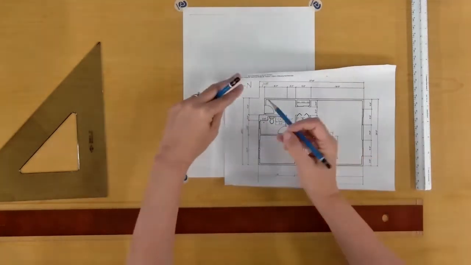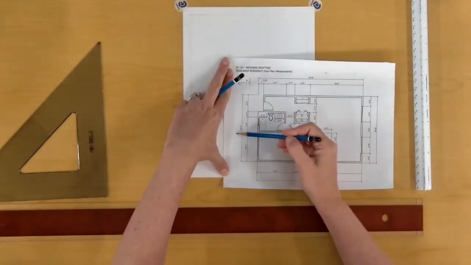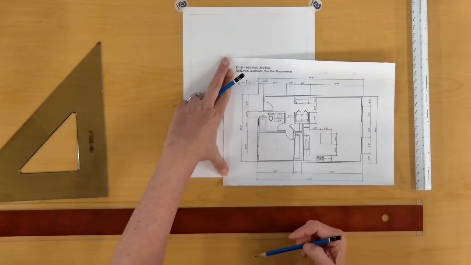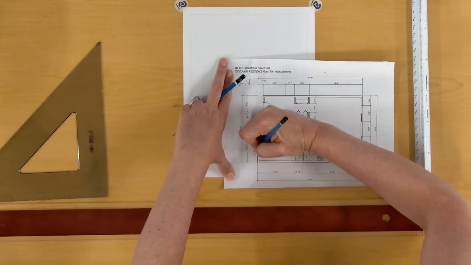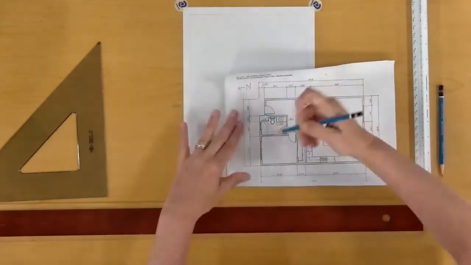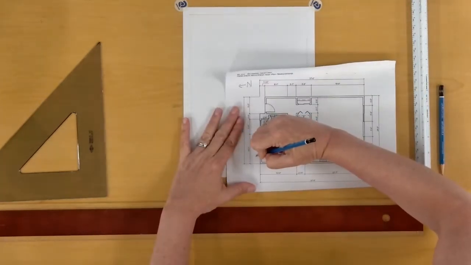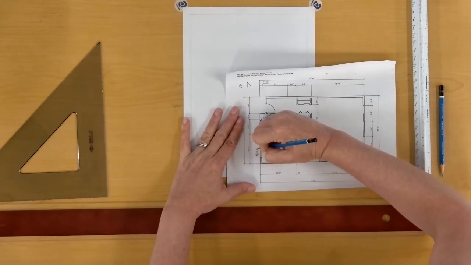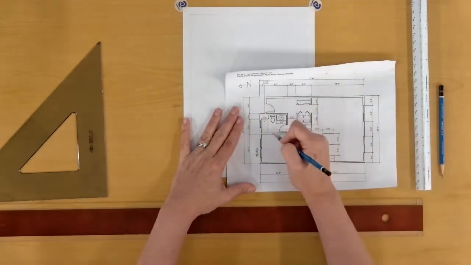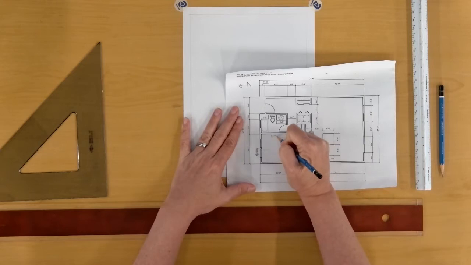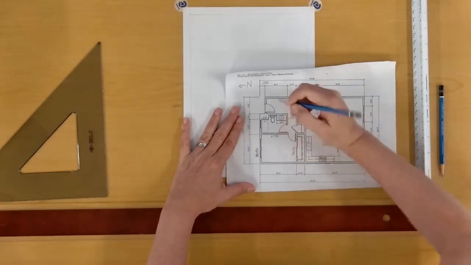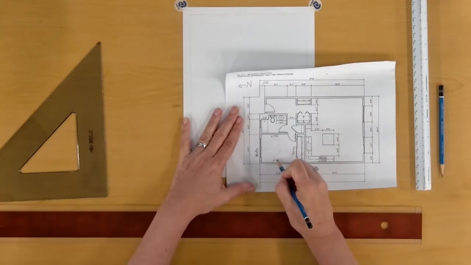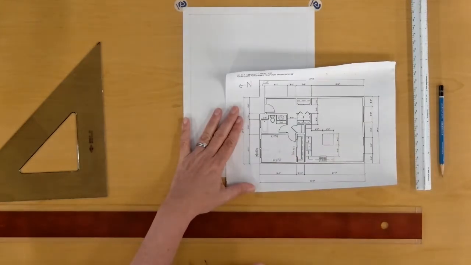Since we know that north is on this side of our floor plan, we're going to call these elevations our north, east, south, and west elevations.